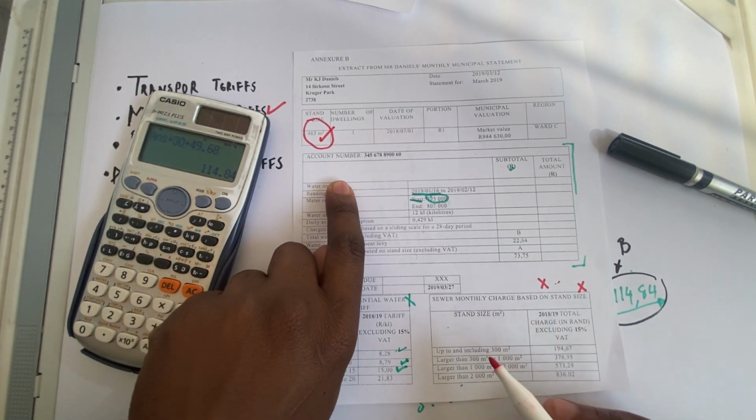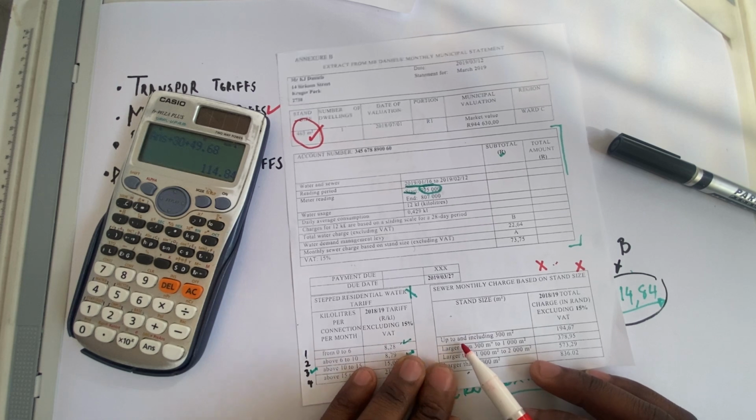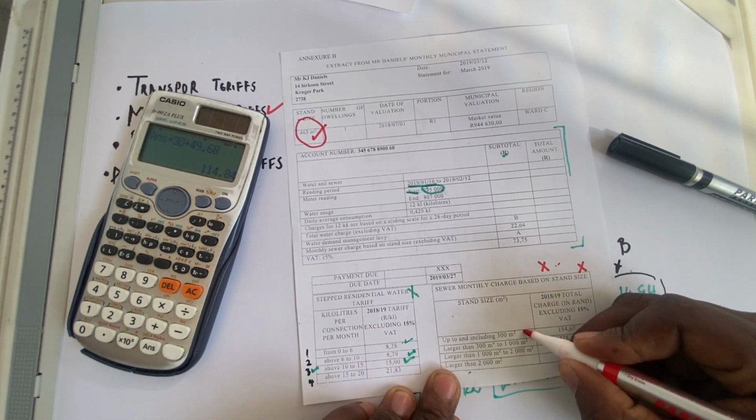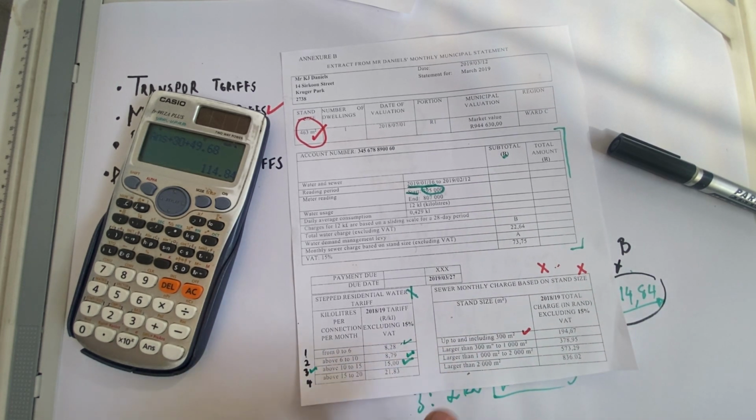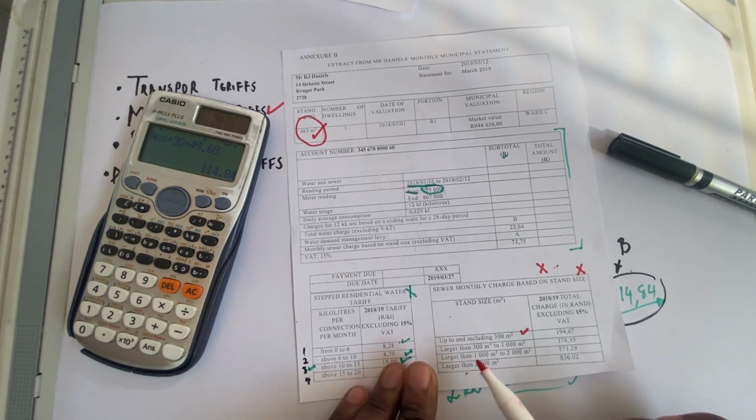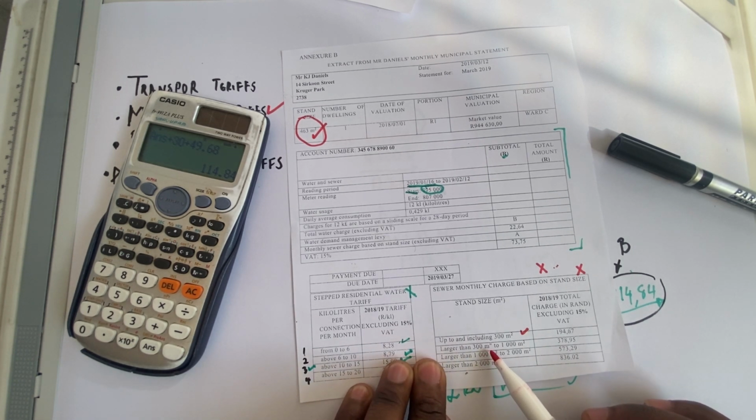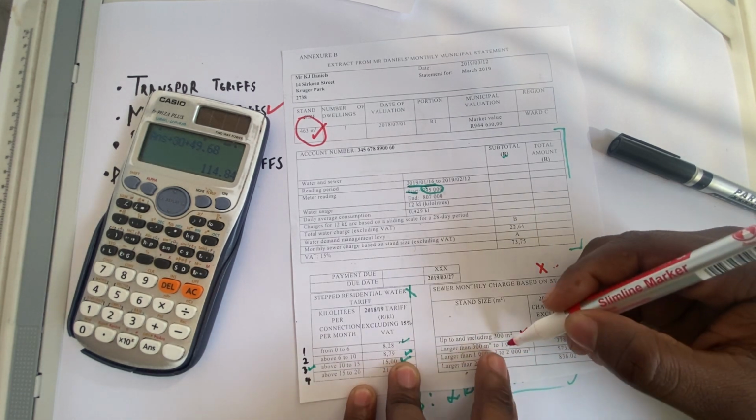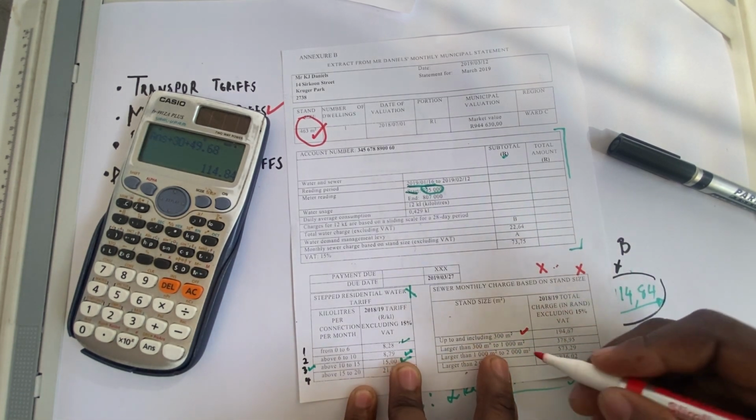So now it says the first column says up to and including 300 meters squared. Then they say larger than 300 meters squared up until 1,000 meters squared.